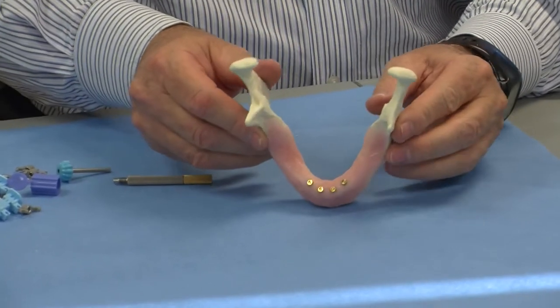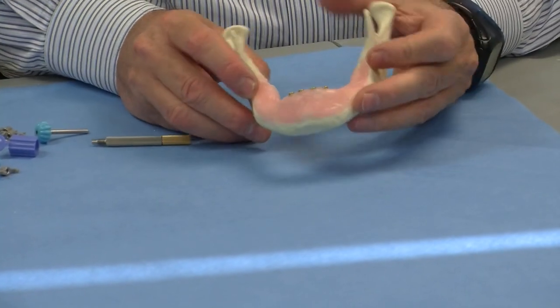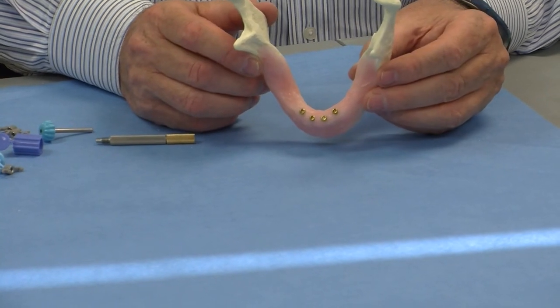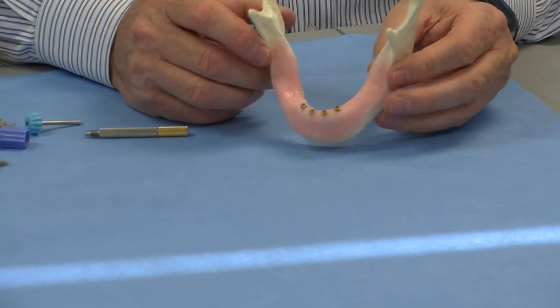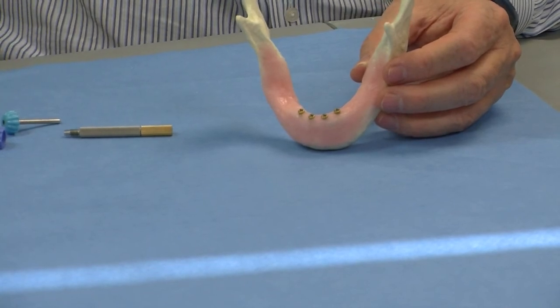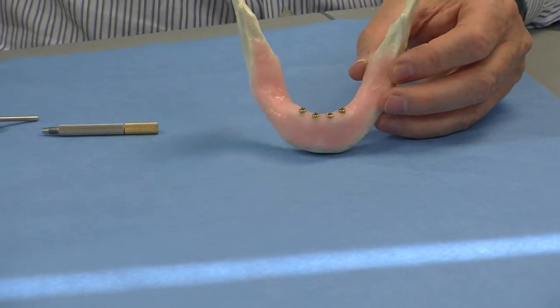Here is the installation of 4 locator attachments, which are strictly parallel with each other, using the Cyber Implant surgical guide.